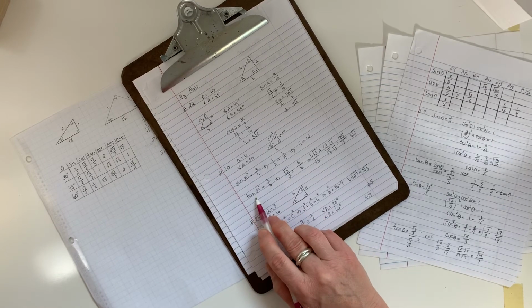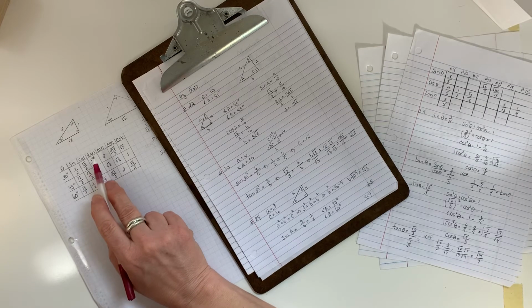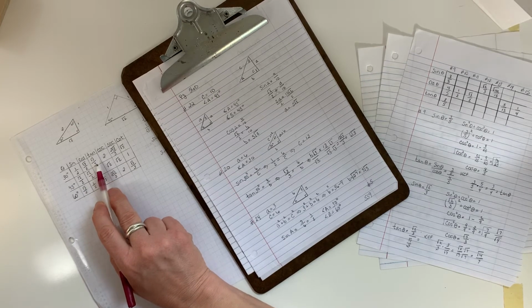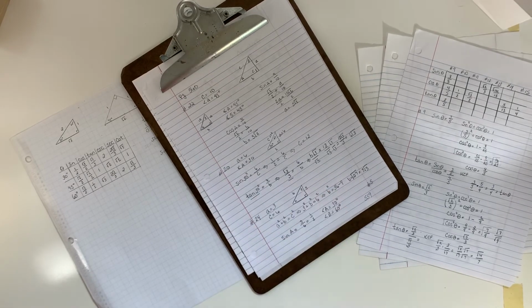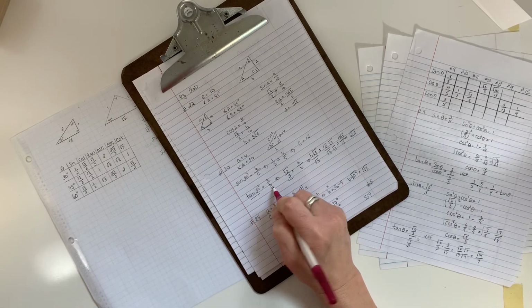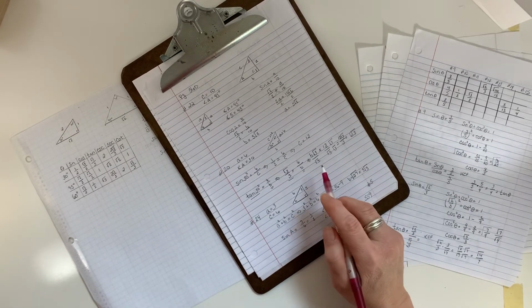Okay, so we look in our chart. What is the tangent of 30 degrees? The tangent of 30 degrees is the square root of 3 over 3. Okay, so the tangent of 30 degrees is equal to the square root of 3 over 3. Now we know that that is equal to 6 over B. All right. So now we can just cross multiply.